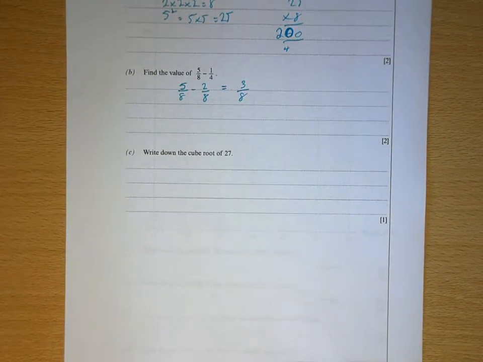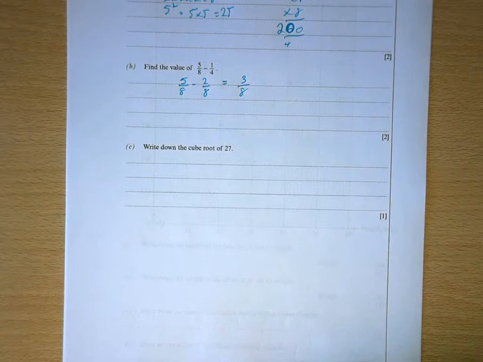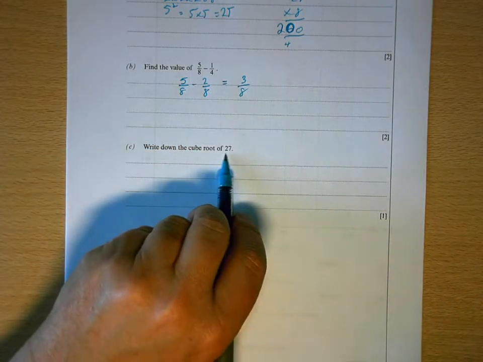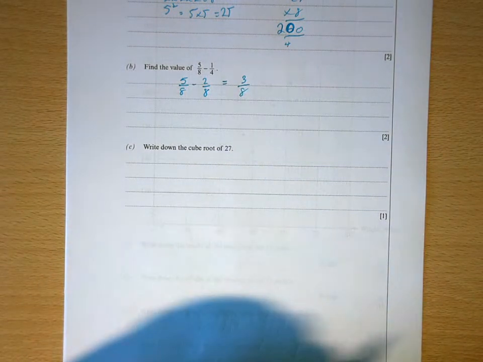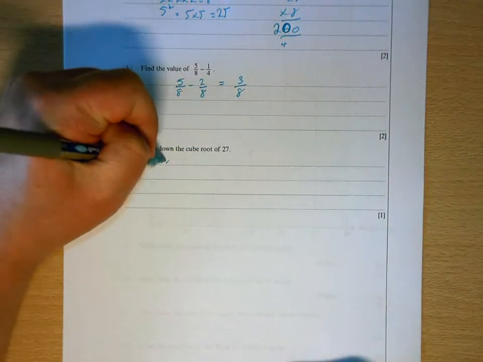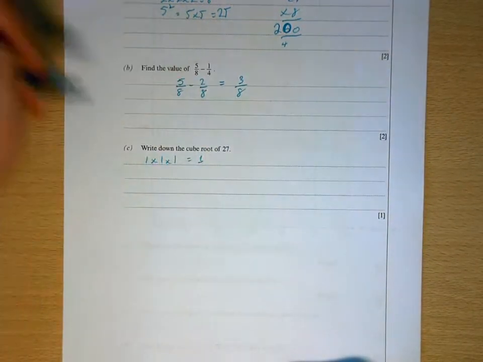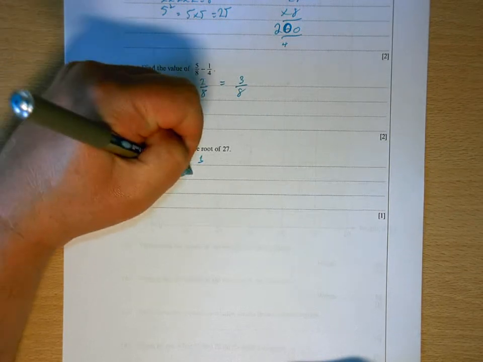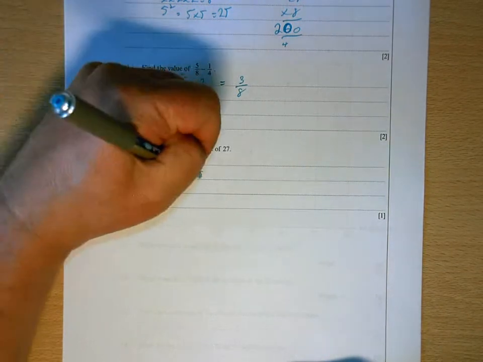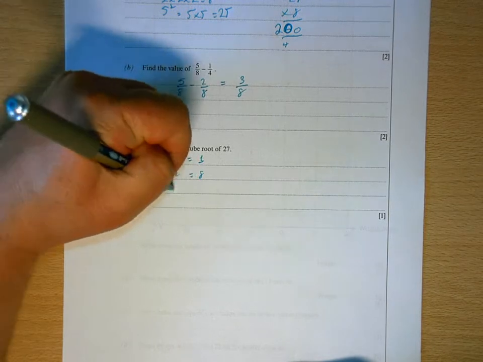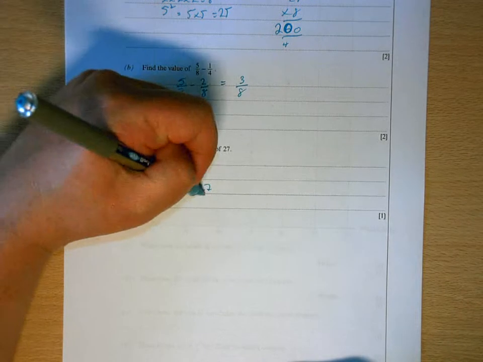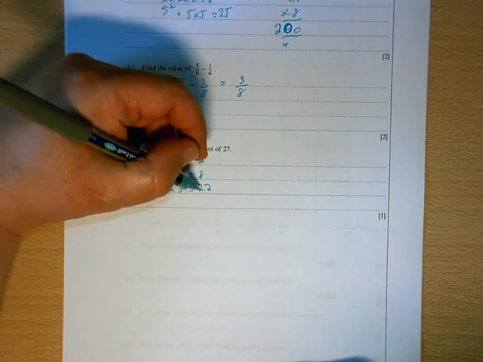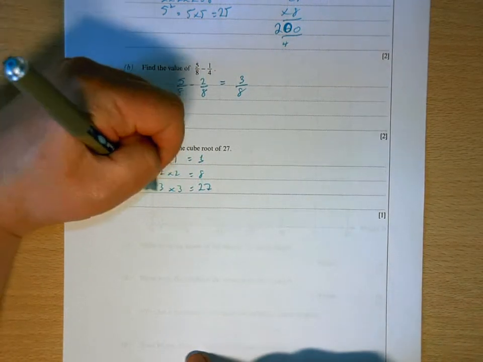The cube root of 27, well, the cube root is the opposite of the cube number. So what this is saying is what number, if you multiply by itself 3 times, gives you 27. So 1 times 1 times 1 is 1. That's not it. 2 times 2 times 2 is 2 2s are 4, 4 2s are 8. That's not it. 3 times 3 times 3, 3 3s are 9, 9 3s are 27. So 27 is a cube number of 3, so the cube root of 27 is 3.